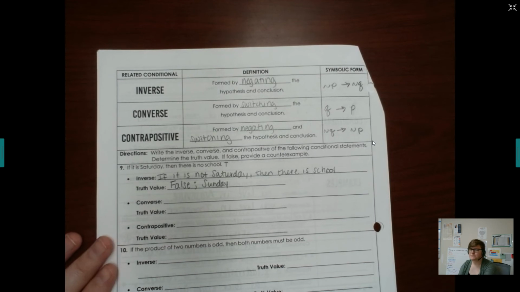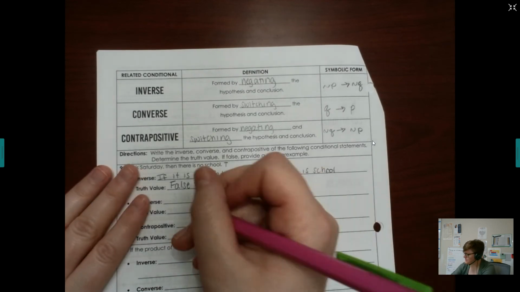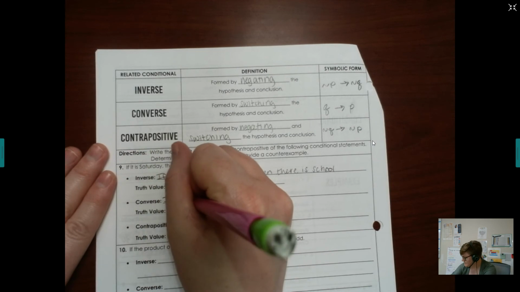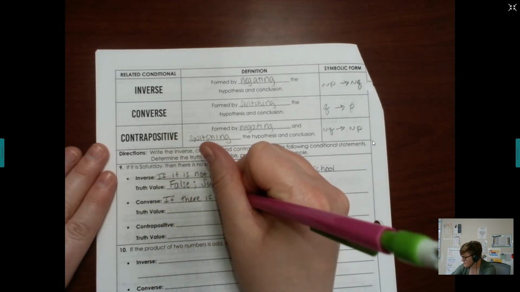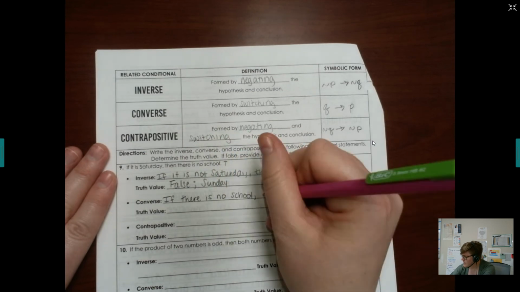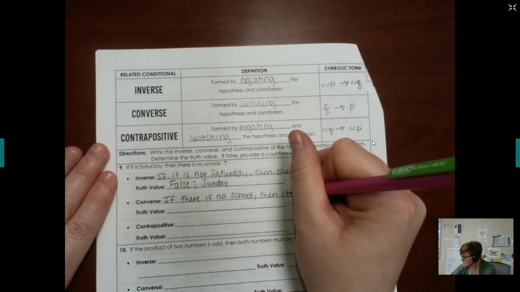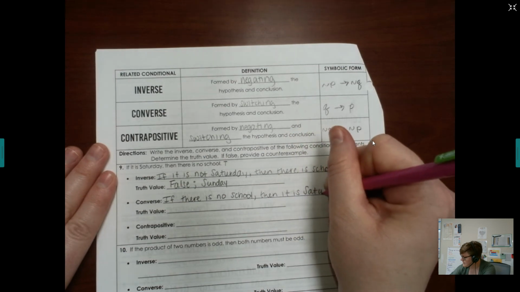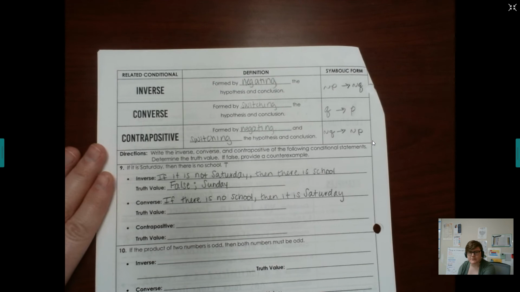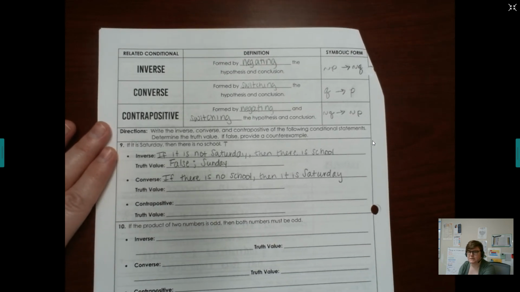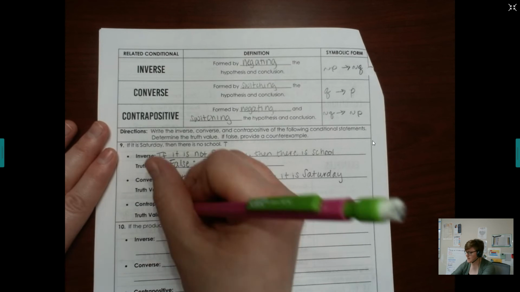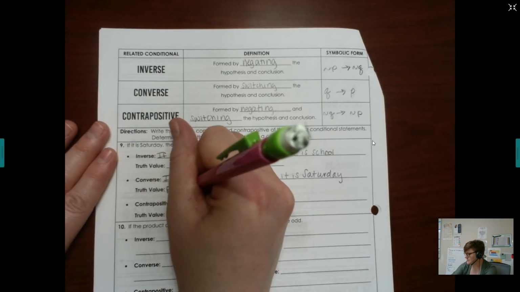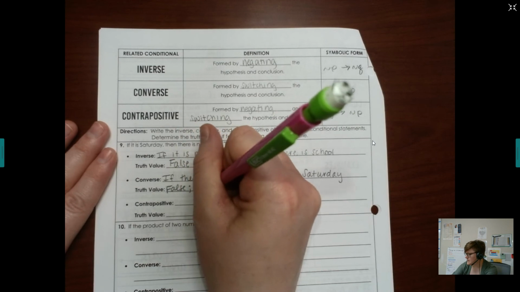For the converse, we're just going to swap them around. So if there is no school, then it is Saturday. And in fact, we did just have days where there was no school and it was not Saturday. So this one is also false. And again, Sunday is a good counterexample. You could also put like Labor Day. That's a Monday that we don't have school.